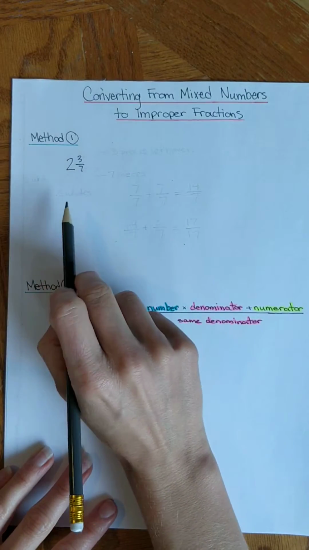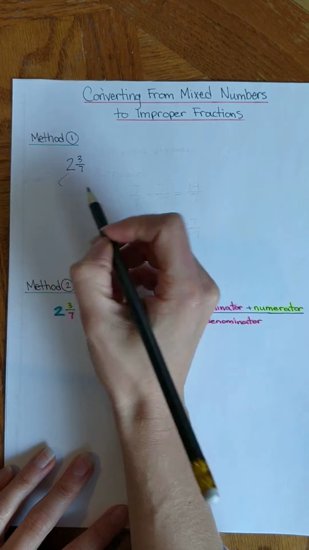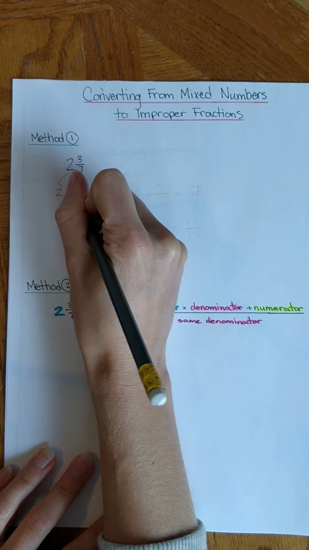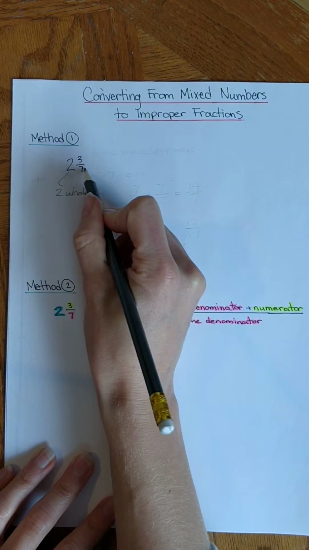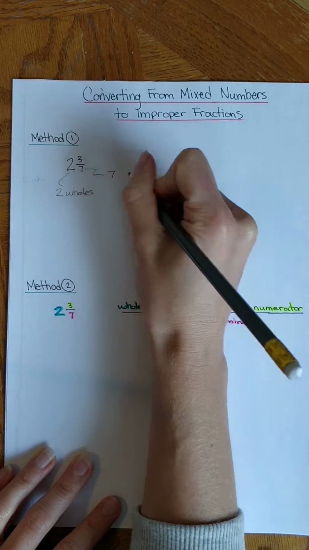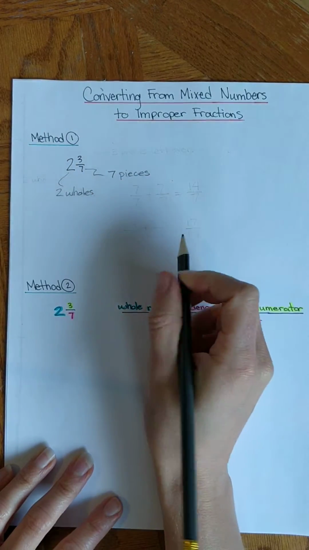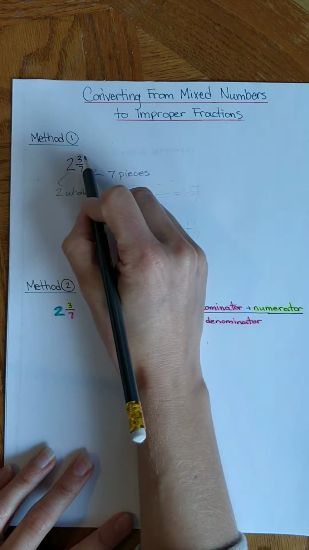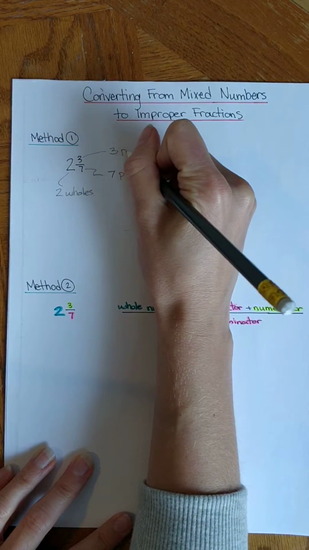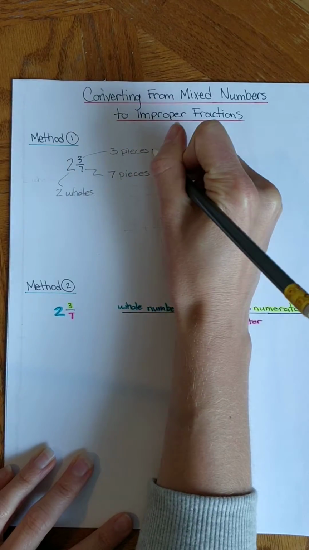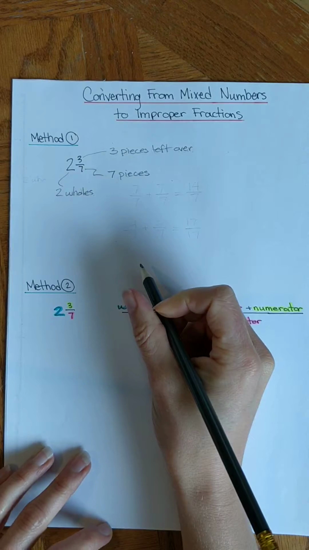The first thing we're going to do is make sure we understand what each of these numbers is actually telling us. So this 2 here means that we have 2 wholes. The 7 tells us that there are 7 pieces in each whole. And this 3 here, our numerator, tells us that we have 3 pieces left over.